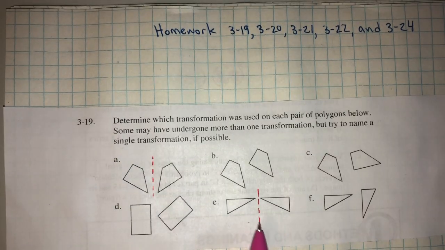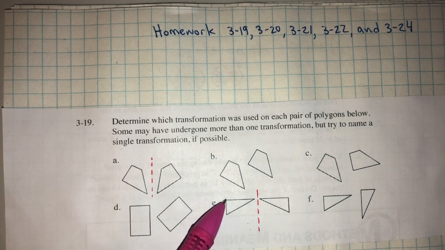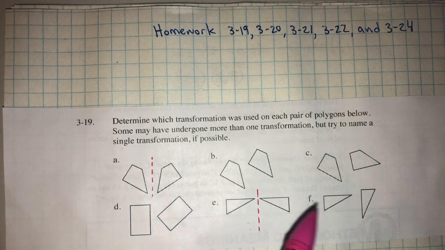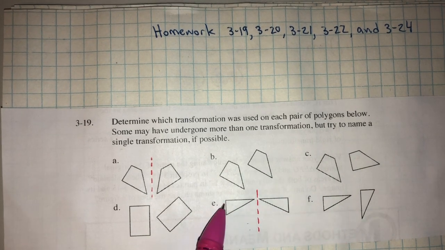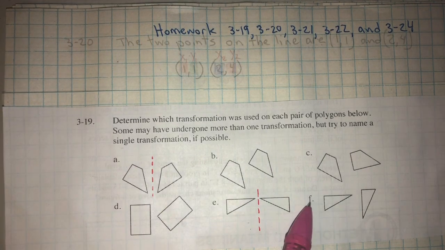For E, you can see that there's a line of reflection. And here's the left side of the triangle, the right angle, and now it's on the right-hand side. And they're equidistant from the line of reflection.